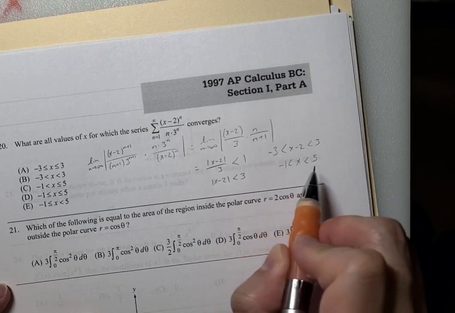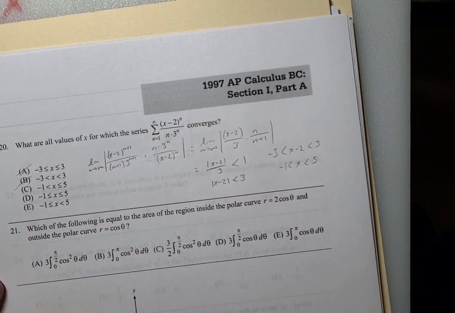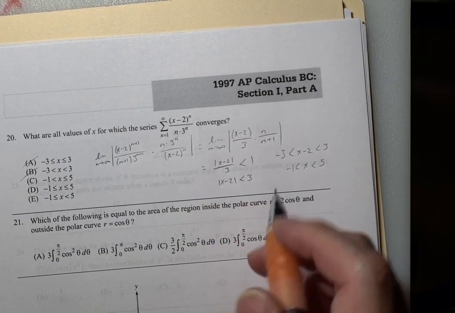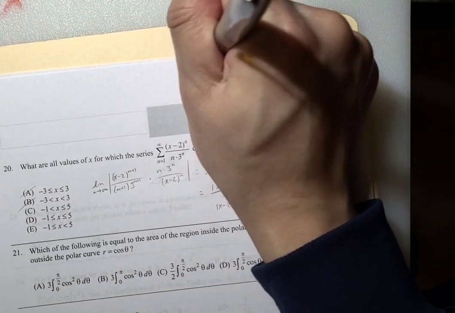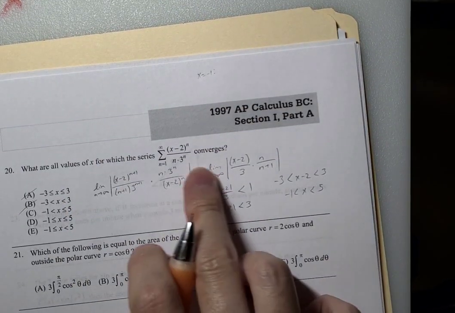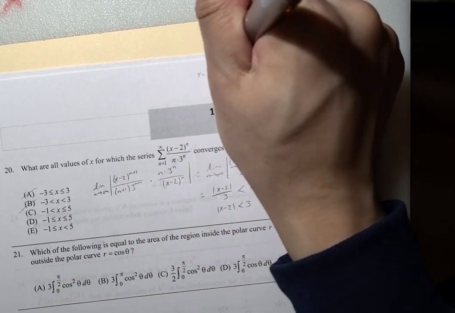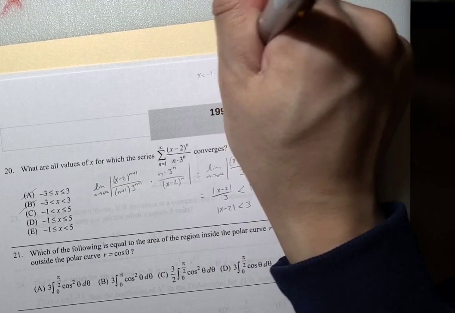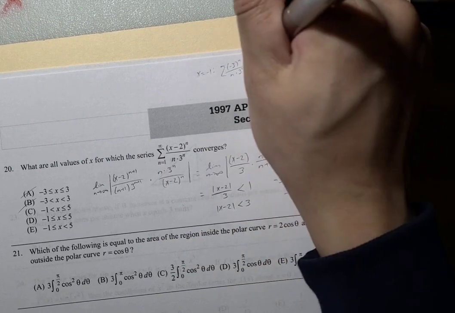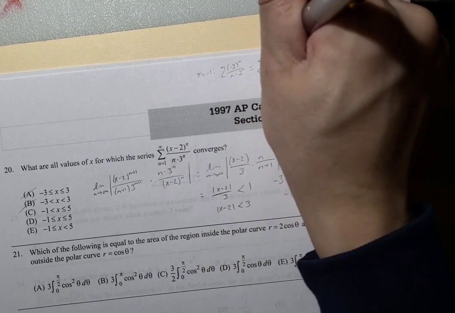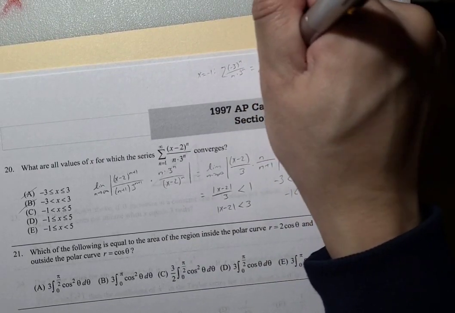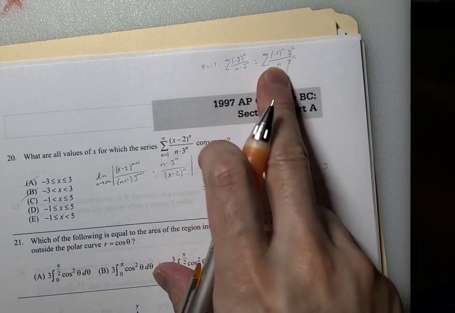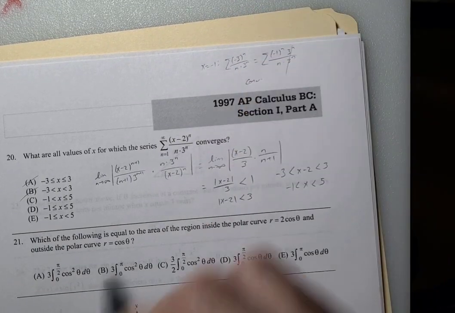We have to check our endpoints though, but we can eliminate 2 of them already. We have to check our endpoints to see if they converge. So what happens when x is negative 1? Let me do it up here. We plug in x as negative 1, we get (negative 3) to the n over n times 3 to the n, which we can rewrite as (negative 1) to the n times 3 to the n over n times 3 to the n, and these would cancel. This, we know, converges. This is the alternating harmonic series.